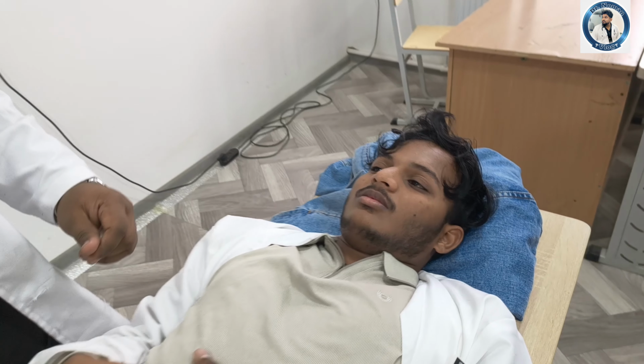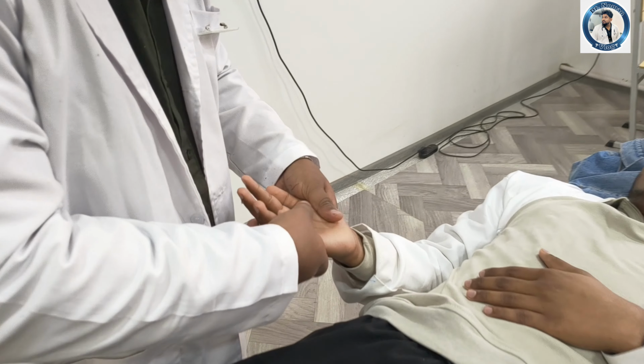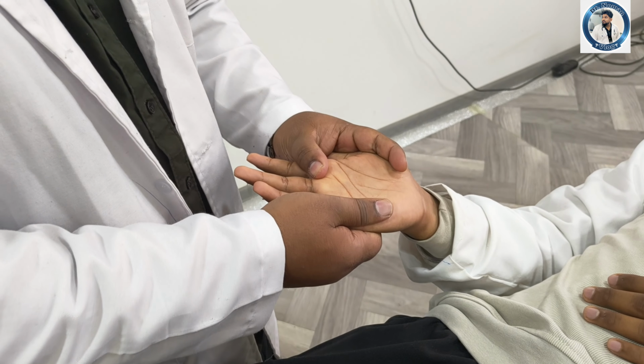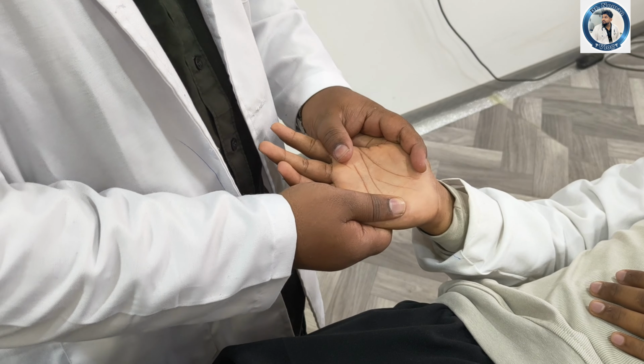Okay. Now guys, we are going to check another site to see the jaundice. See the palm. If the palm becomes yellow, then it will also be jaundice.